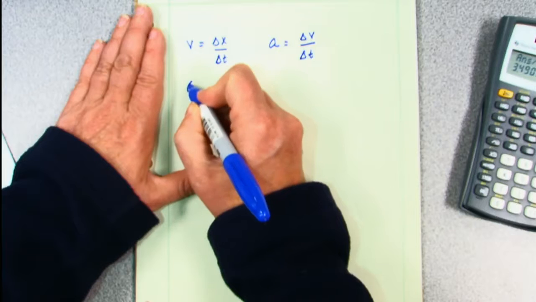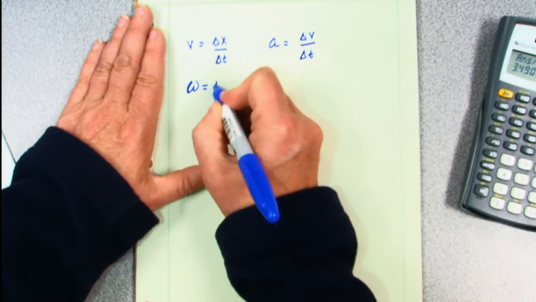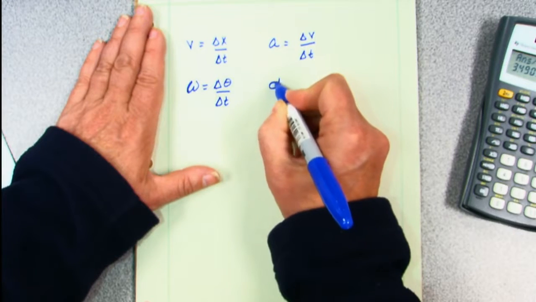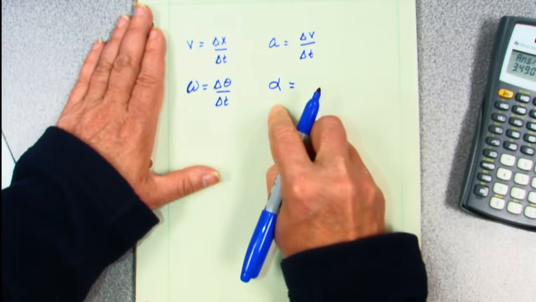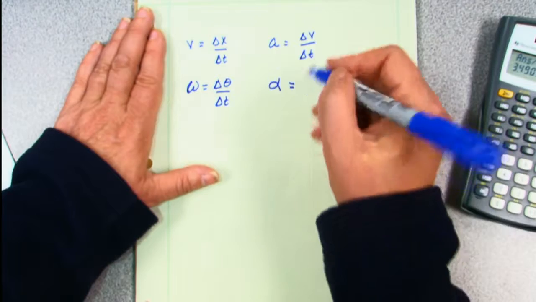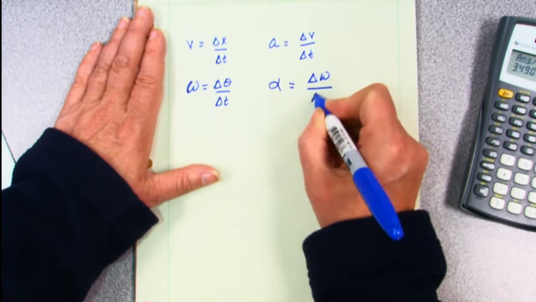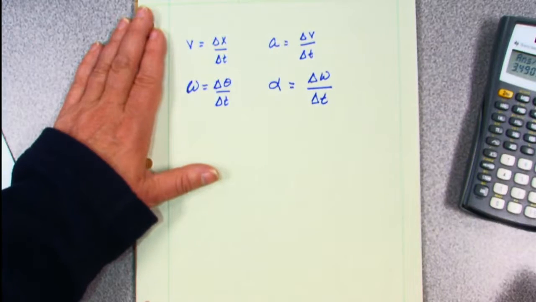So my omega is the change in angle with respect to time, and I'm going to get an angular acceleration. We're going to use a script alpha. That's going to be the change in my angular velocity with respect to time. We can do the same kind of limit to get our instantaneous.